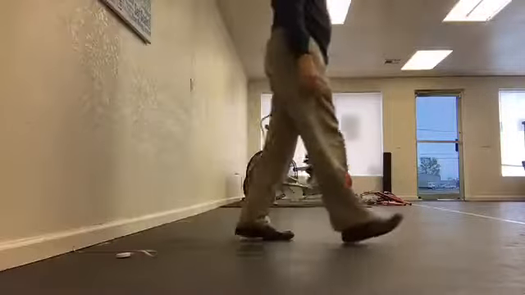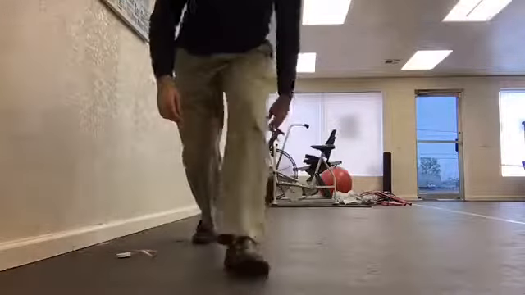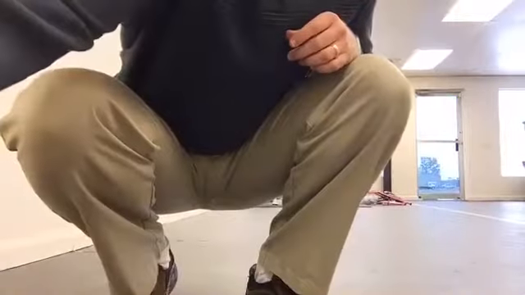So, heel to toe. Now, if my ankles are stiff or the muscles are stiff, or muscles are weak, either way, weakness or tightness in the muscles can affect your ability to walk with proper heel-to-toe pattern.